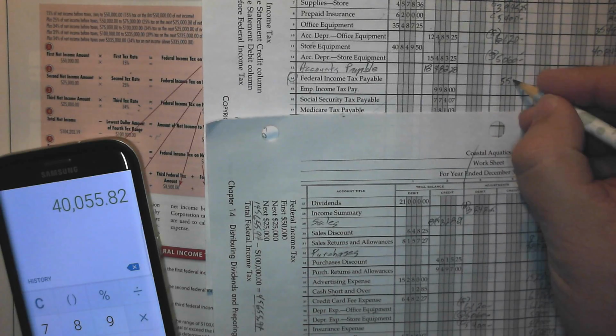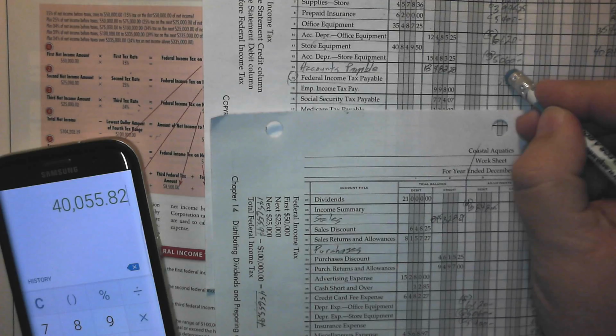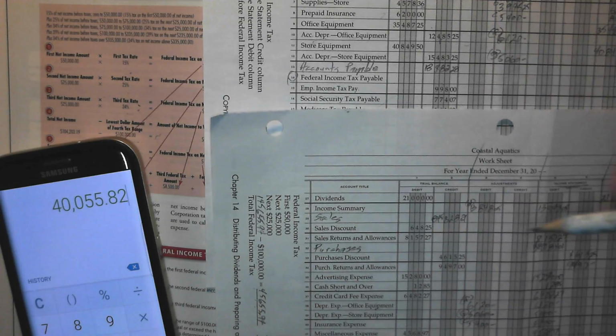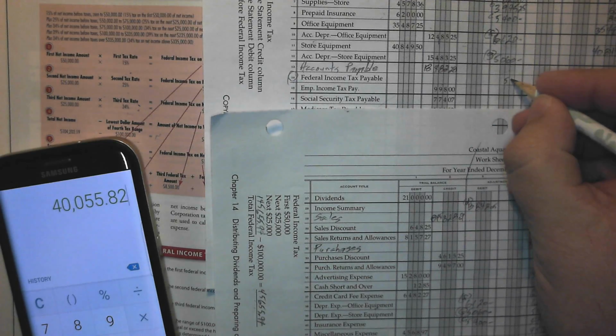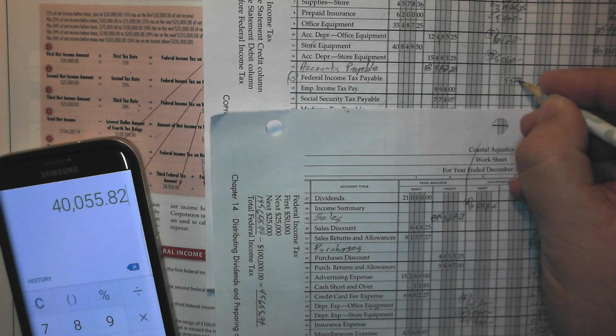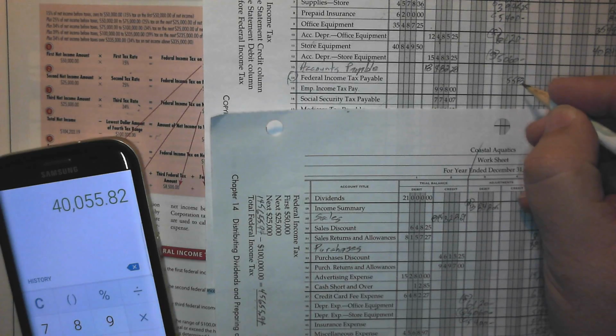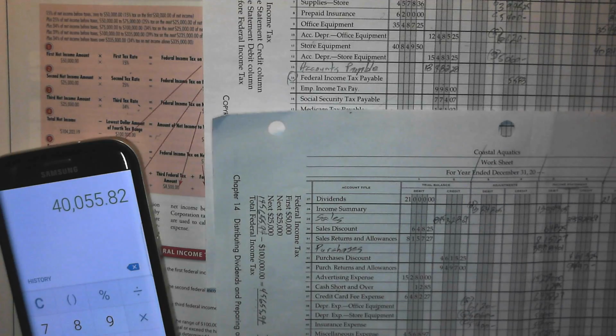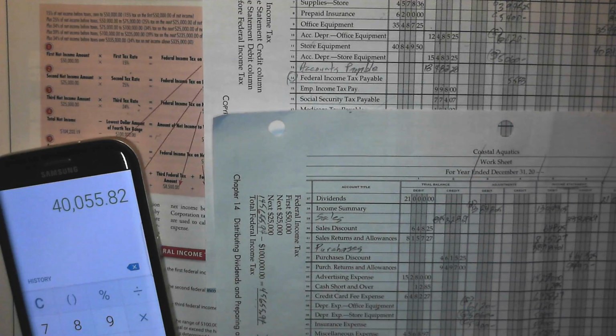$55. Still got it. 83 cents. And we'll bring that over here to the credit column.